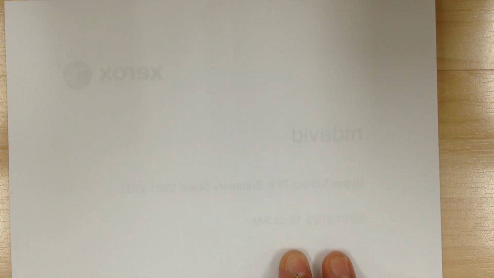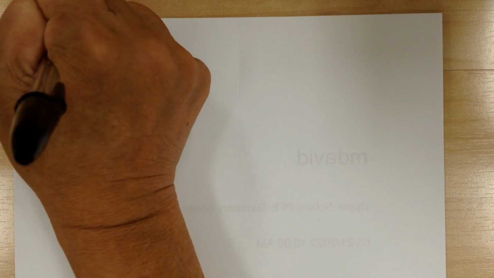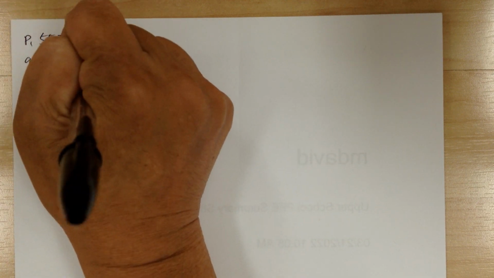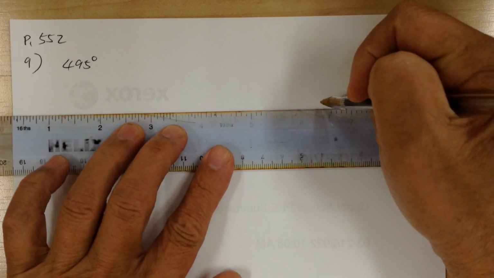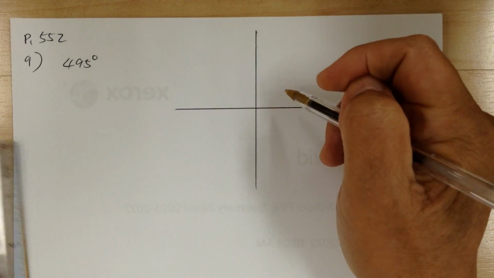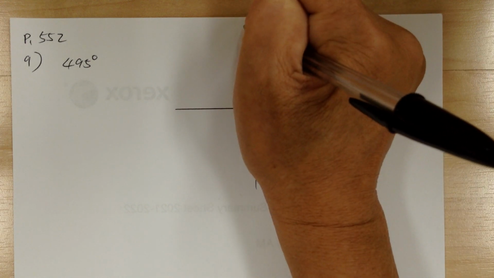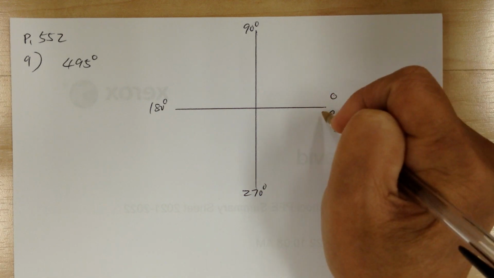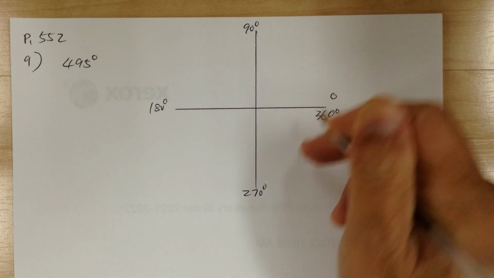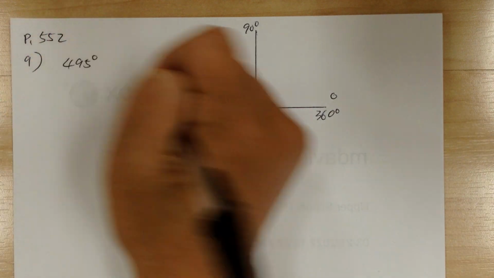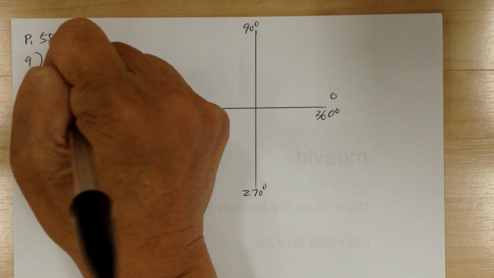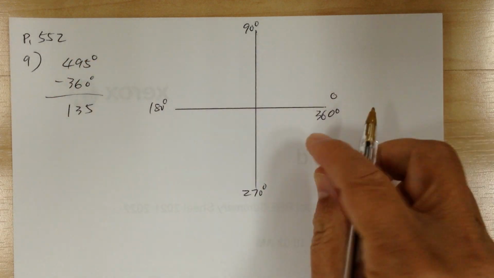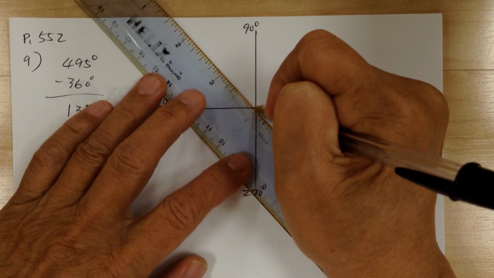Let's go to number 9. 495 degrees. So here's 0, 90 degrees, 180, 270, and 0 is also 360, right? Then what you do is figure out how much more than 360. So minus 360 to figure out how much more than one circle. So it would be 135. So 135 is going to be right over here, right?